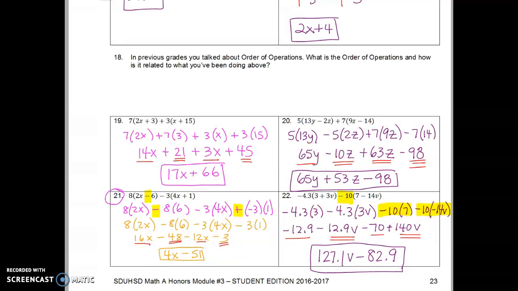Okay, I hope you've learned a lot. Your homework is only 14 problems, 6 of them modeling and 8 of them simplifying the expressions. Please take your time on the spiral review. I would love for you to get those correct. We will be doing more simplifying next time I see you.